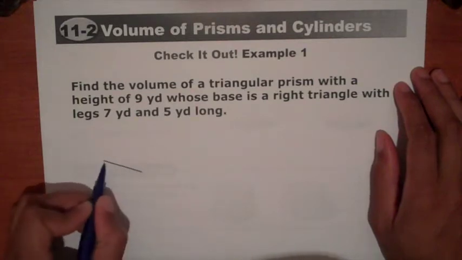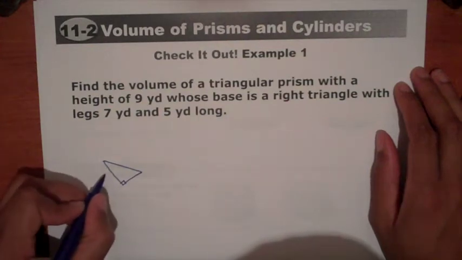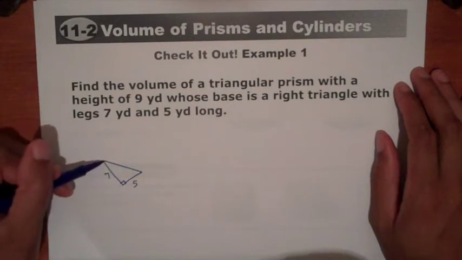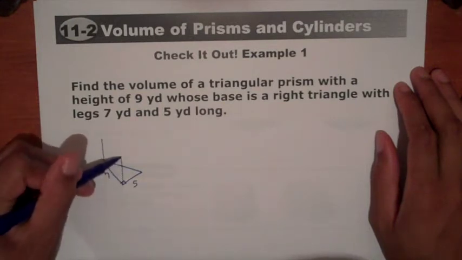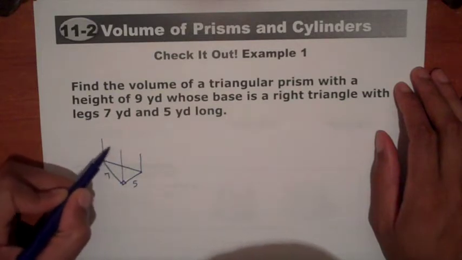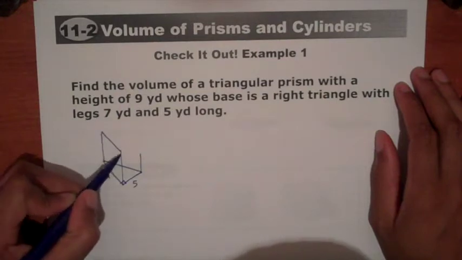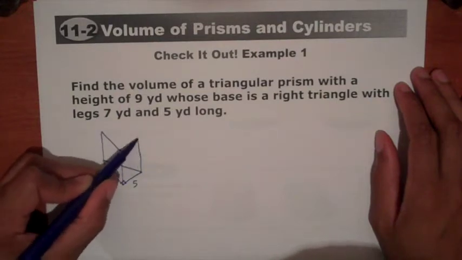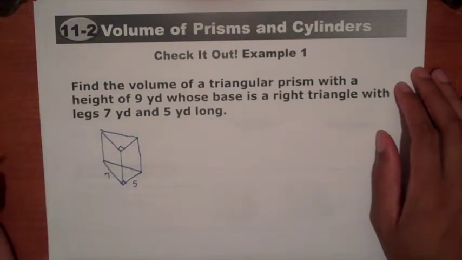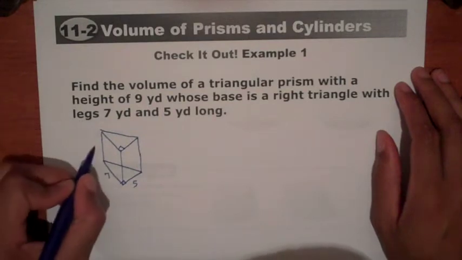We have a right triangle, and the right triangle has legs of 7 and 5, and it's a triangular prism, which means that a prism has two bases that are the same. So we have a triangle on top and bottom that are the same. And the height of the object is 9.